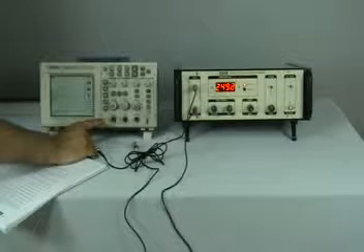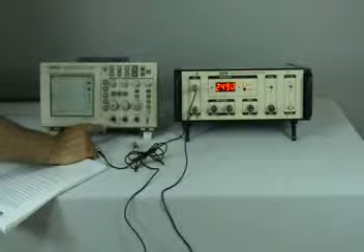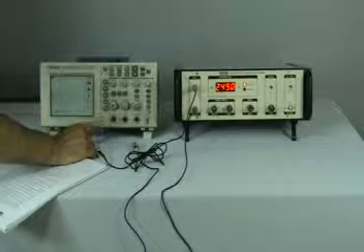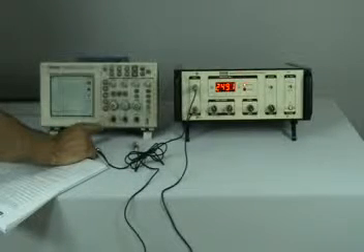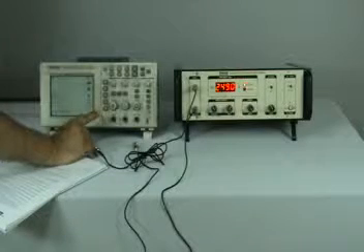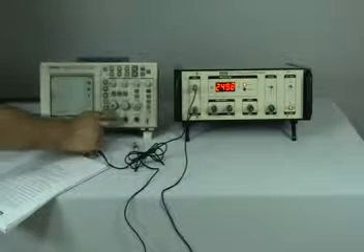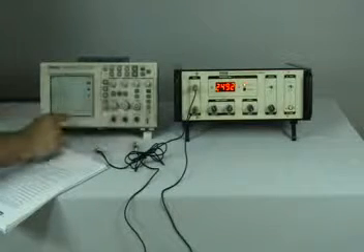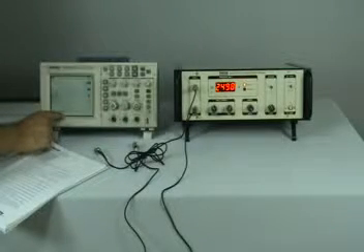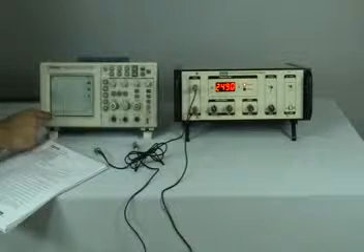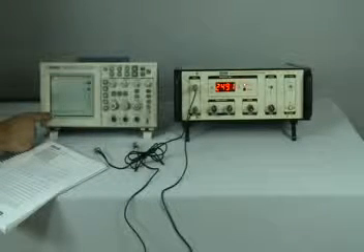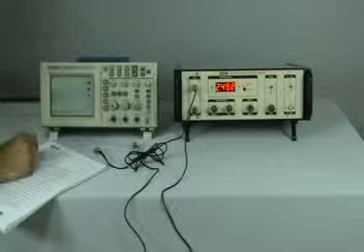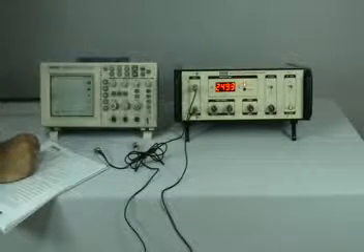Both the X and Y channels are being coupled in the DC mode. The AC mode of coupling is disabled. The vertical gain of the Y channel has been set to 500 millivolts per division. The horizontal gain for the X channel has been set to 500 millivolts per division. These are the default settings to ensure the calibration of the EMC analyzer.